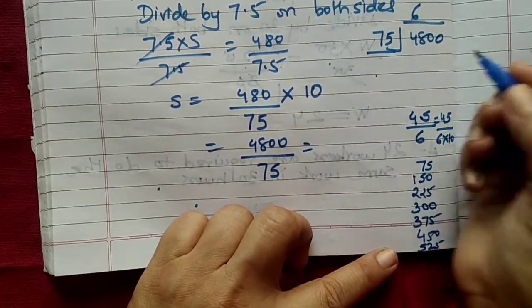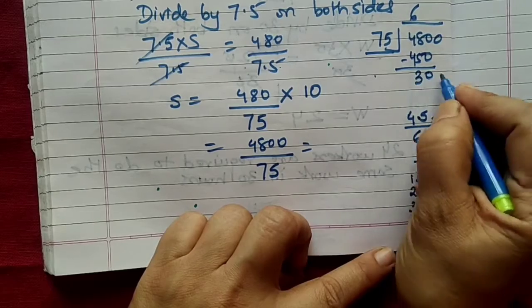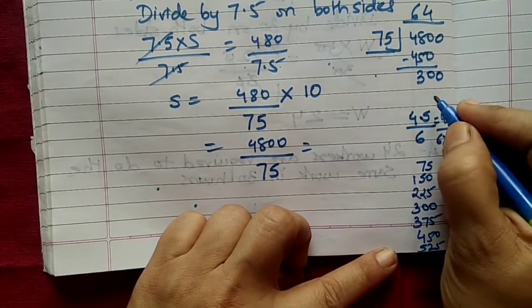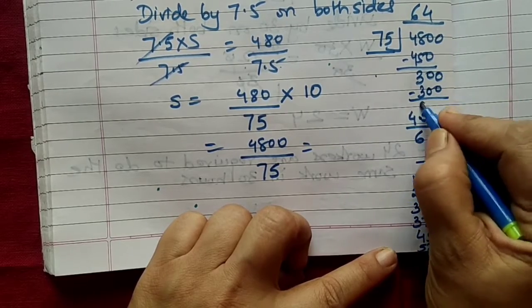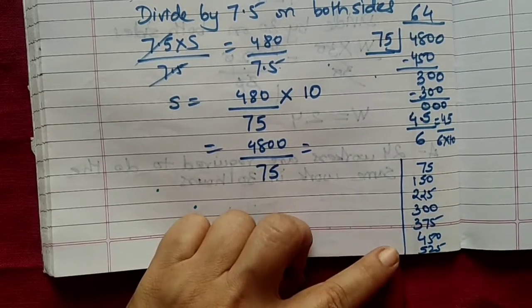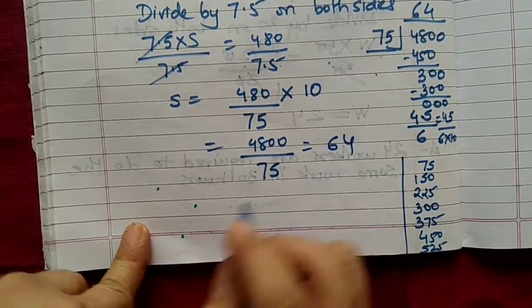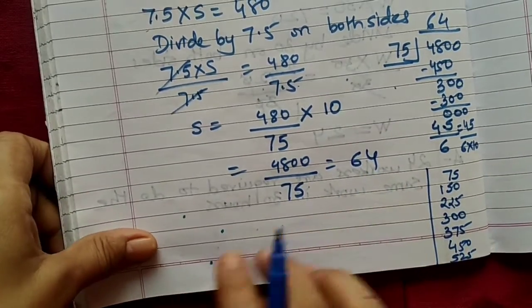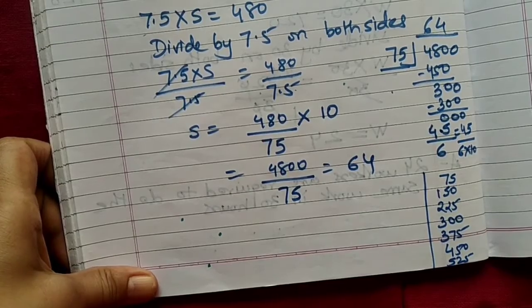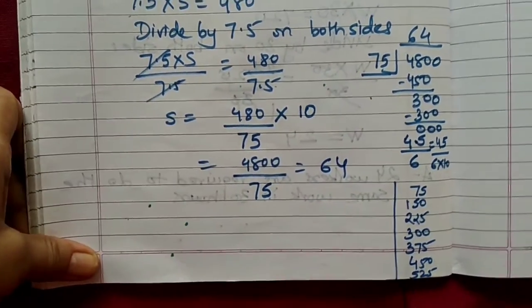75 sixes are 450, subtract, 0 3. Then 75 fours are 300. So whenever you have to do such division, you will first prepare this table. After preparing the table, it becomes easy. So what do we get? We get 64. So now what is this? This is the speed which is required.